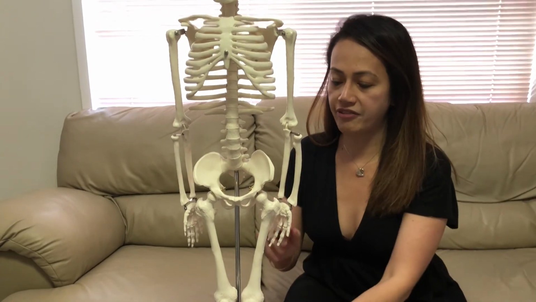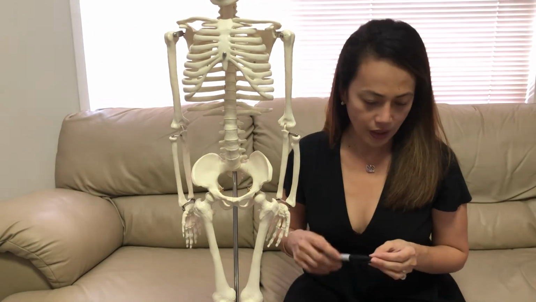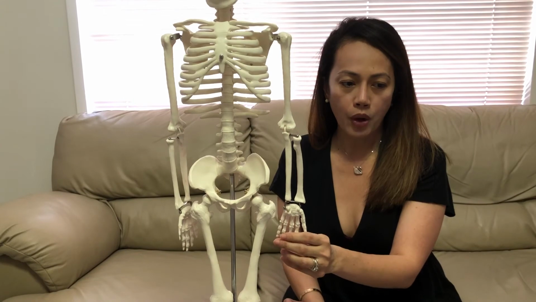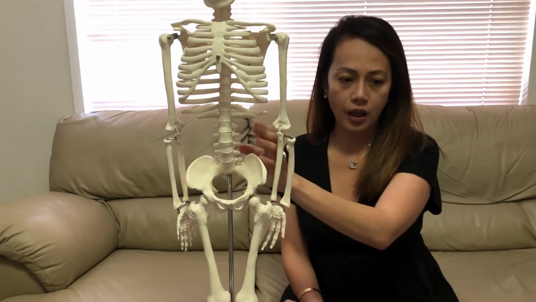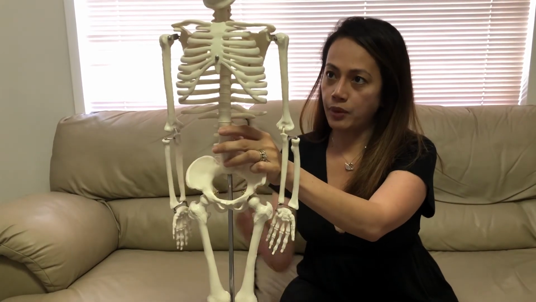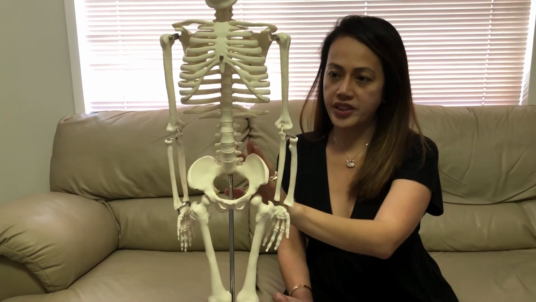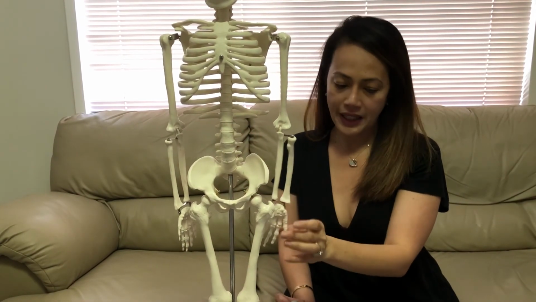Number 1, long bone, an example is the femur. The short bone, also the flat bone, a good example is the scapulae. And irregular bones, which are distinct in shapes.